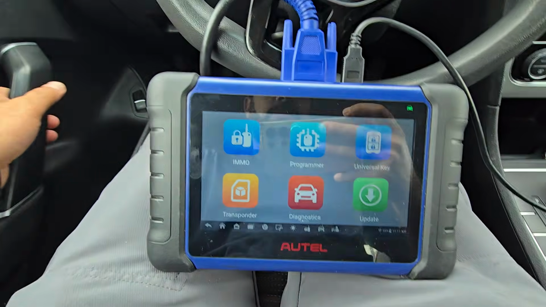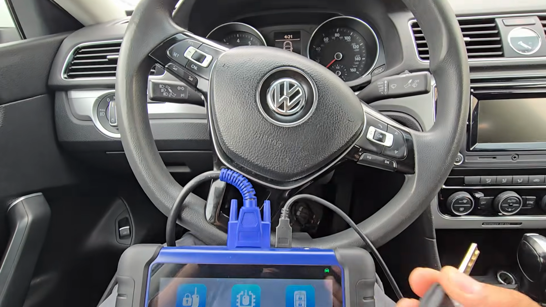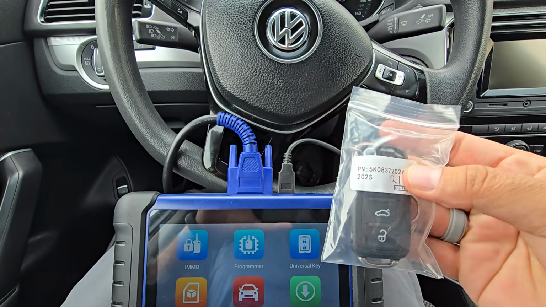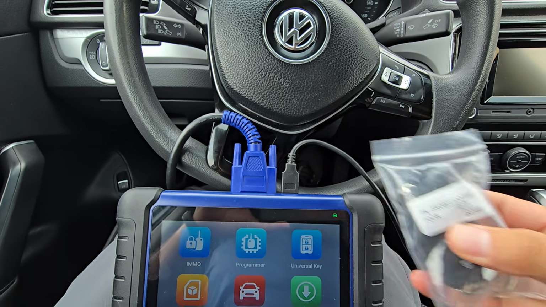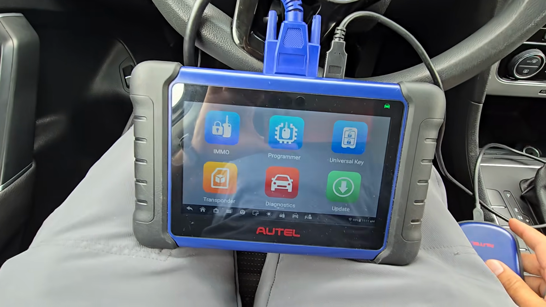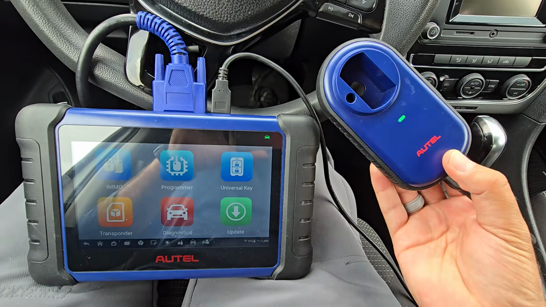Alright guys, we are working on a Volkswagen Passat 2016. The customer has a key, we just want to add the key and the remote control. We're gonna use the Autel IM508S, and we're gonna use this one. You need this one too, the programmer.